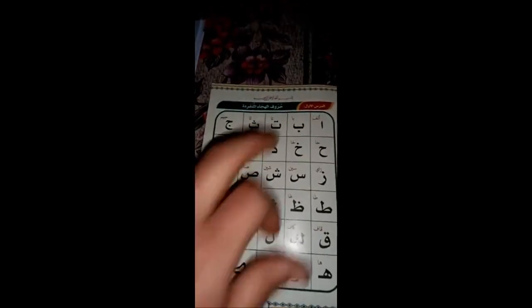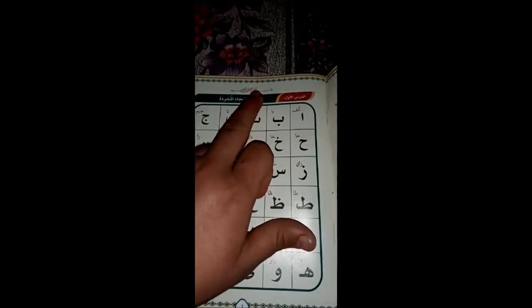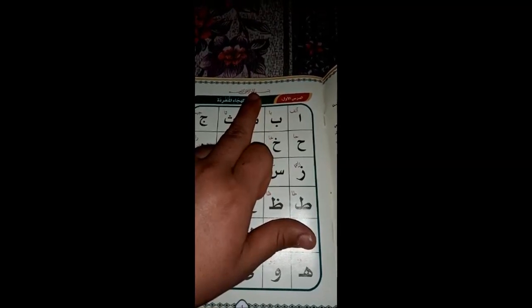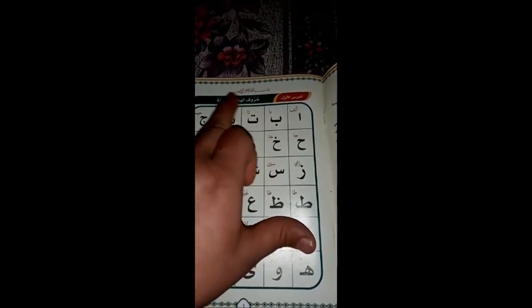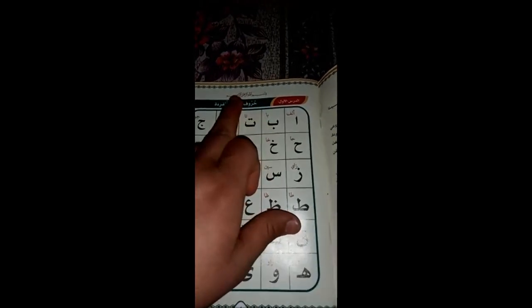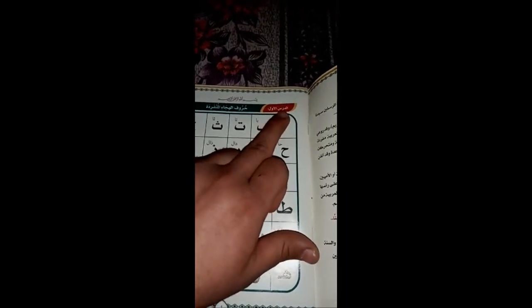So let's go to the first lesson. Bismillah ar-Rahman ar-Rahim. This is the word of Allah. You should be familiar with it. You should be aware of this shape. Bismillah ar-Rahman ar-Rahim. In the name of Allah, the most gracious, the most merciful. Ad-Dars al-Awwal, which means the first lesson. Ad-Dars, which means lesson. Al-Awwal, which means the first.